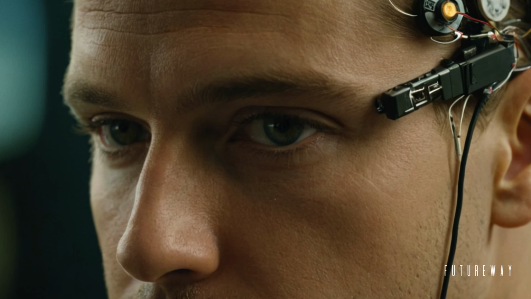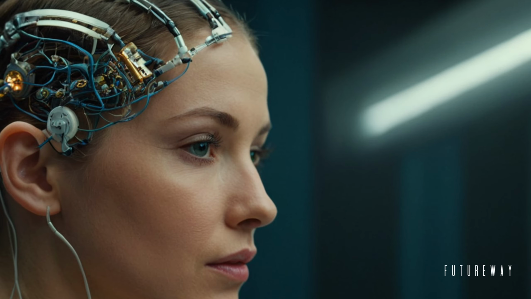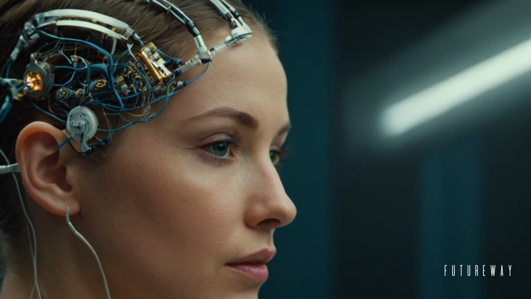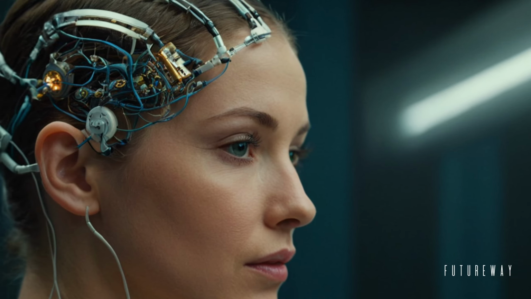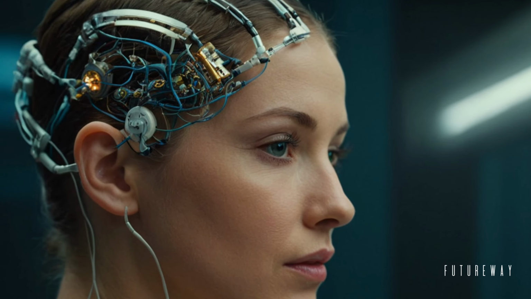Section 4. The day encryption fails: how quantum computers actually break the internet. For decades, the modern internet has relied on a single assumption that almost no ordinary user ever thinks about: that certain mathematical problems are practically impossible to solve.